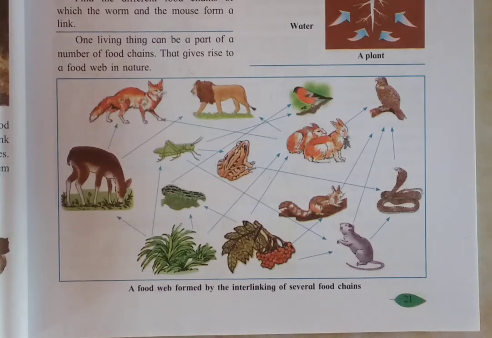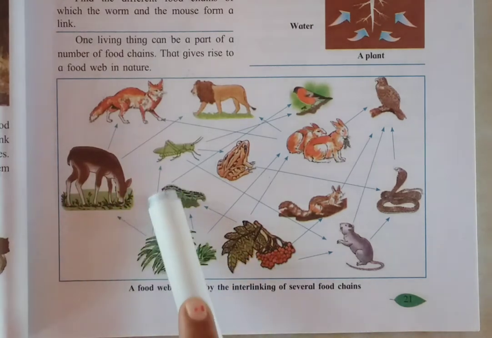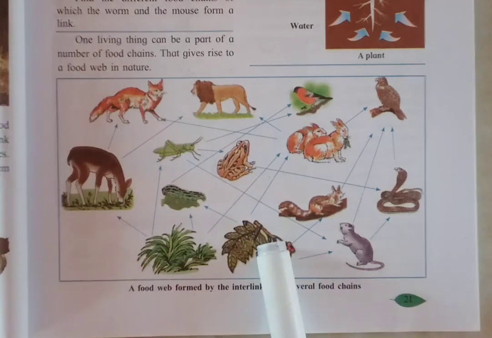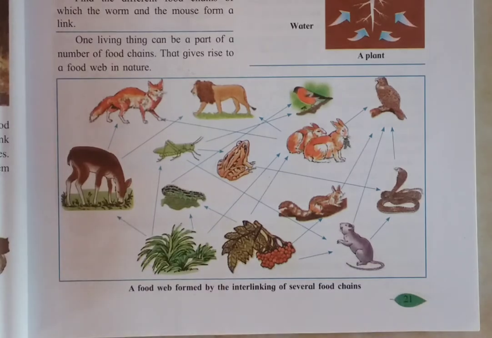Students, can you tell me what is the important food in this given food chain? Correct. All the food chains start from the plants. See here. All the food chains start from these plants. Means students, what about plants? Means everything gets its food from the environment, but we can see that the most important food in the food chain is plants. Do you understand?